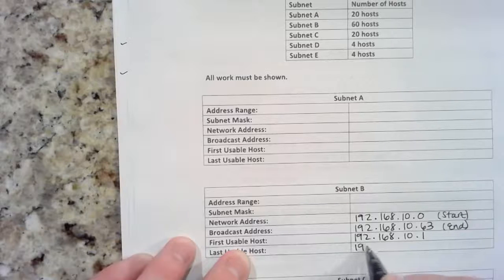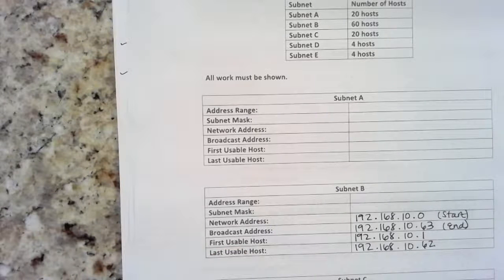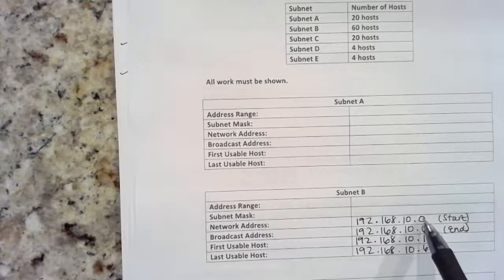The last usable would be 10.62. So literally you go 10.1, 10.2, 10.3, 10.4, 10.5, all the way till you get to 10.62 as usable addresses. Now, if you notice in our formula, when we did the 2 to the n minus 2, the reason we minus 2 is because you cannot use the network address and you can't use the broadcast address. So you have to actually minus 2 from the usable addresses that you have.